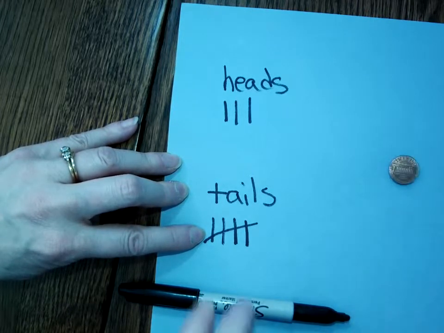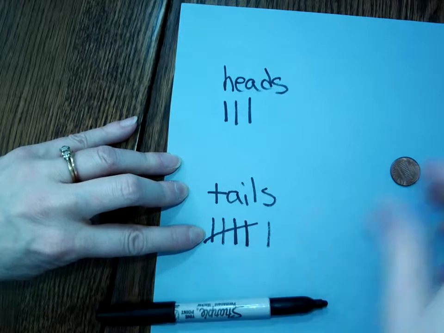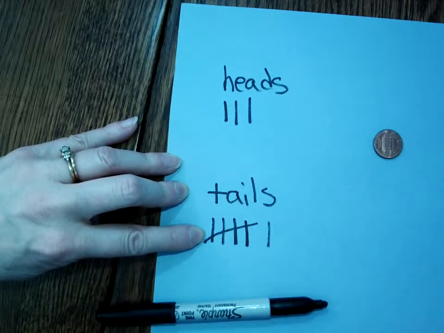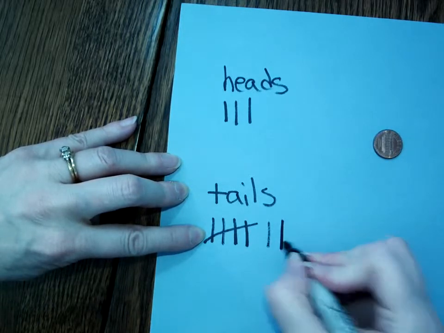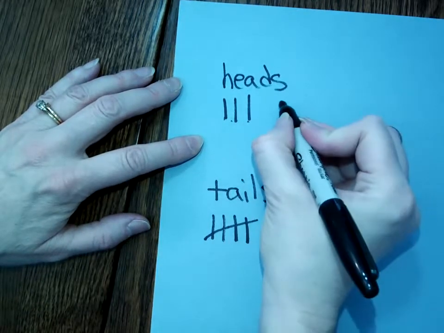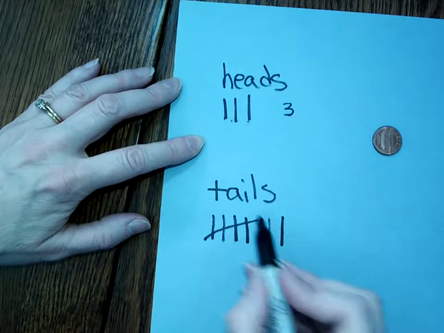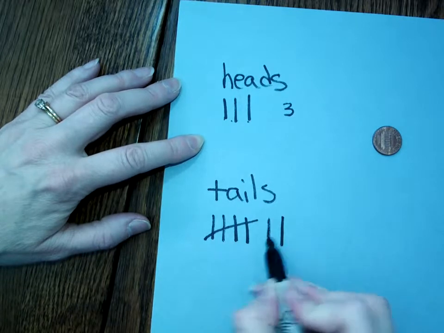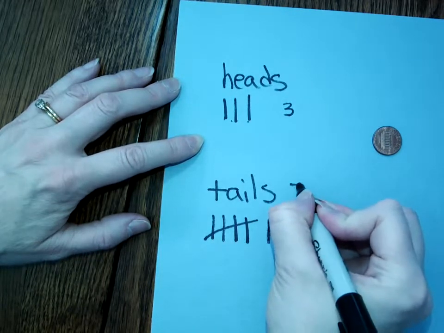So here's 9. Oh, I got tails again. And 10. Oh, tails again. So let's see how many I got. I got 1, 2, 3 for heads. And 5, 6, 7 for tails.